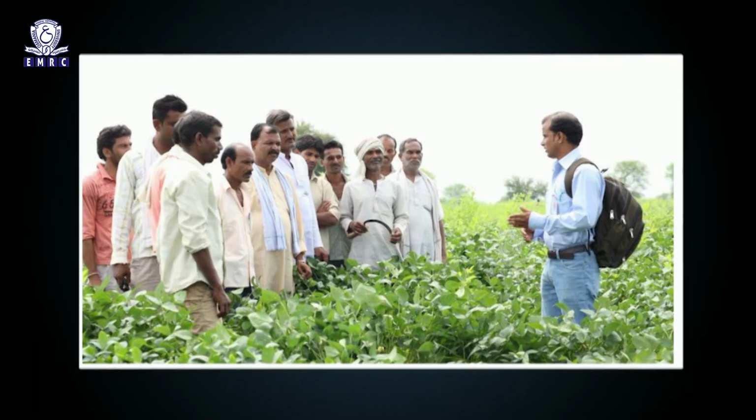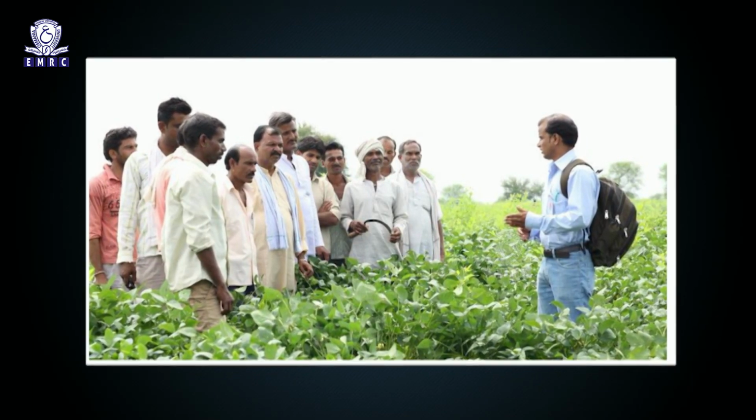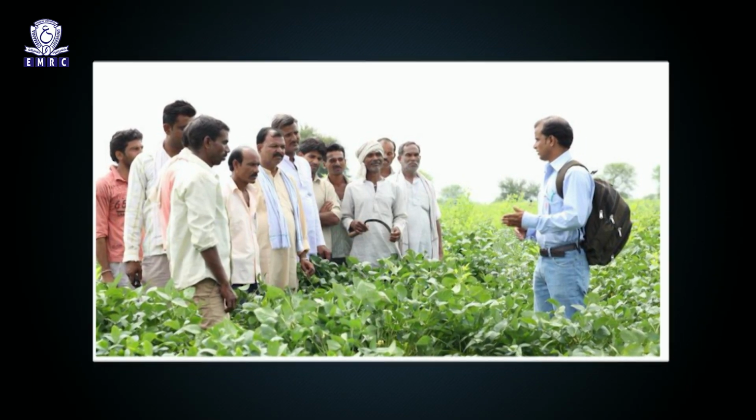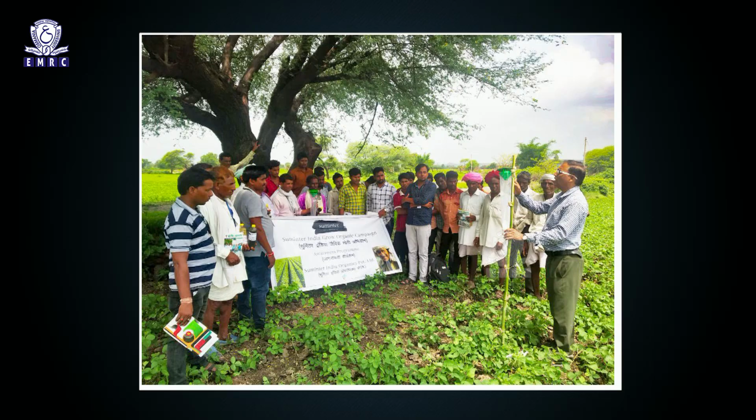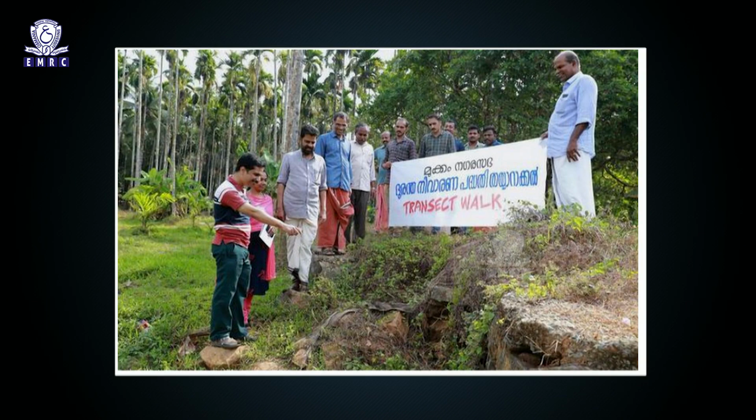It helps not only to locate and pinpoint various physical aspects, but also to understand and discuss with the people the background of these items. This facilitates in locating the areas which can be developed. Transects are used as prerequisites for mapping.